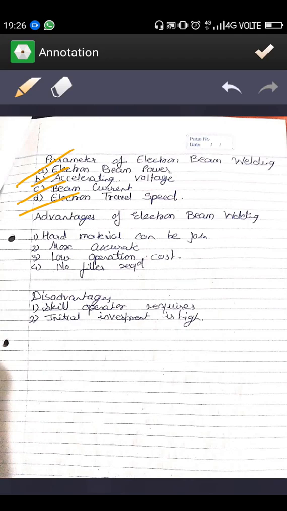Then accelerating voltage. Depth of penetration depends upon accelerating voltage, and it can be increased by increasing the accelerating voltage. Then beam current. Beam current is directly proportional to accelerating voltage. Therefore, depth of penetration can be increased or decreased by increasing or decreasing the beam current.